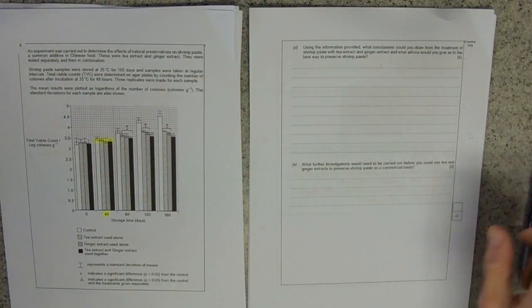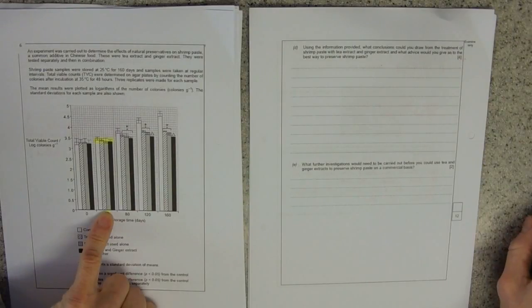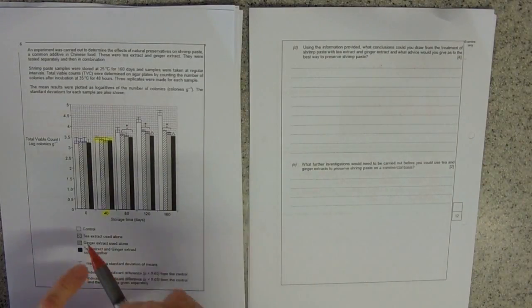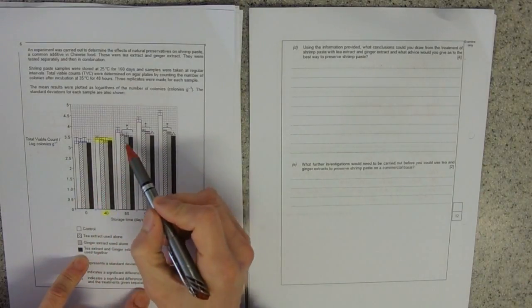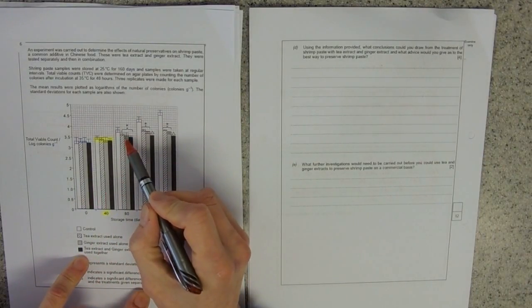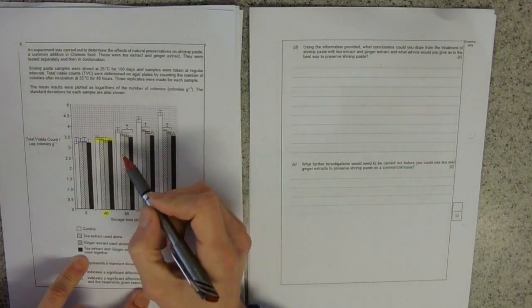What could you draw from the treatment of shrimp paste with tea extract and ginger extract? Right, well, tea extract, that's our hashed line, and so we can see from say 80 days onwards, they've got a significant effect.